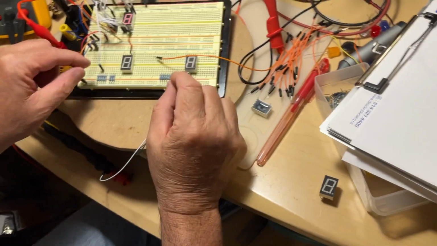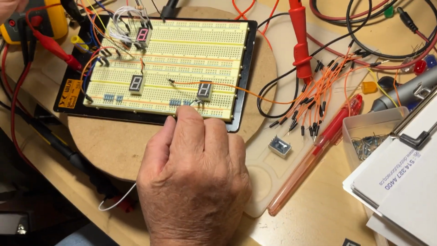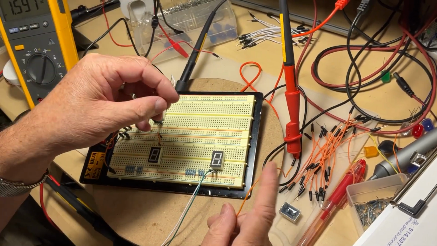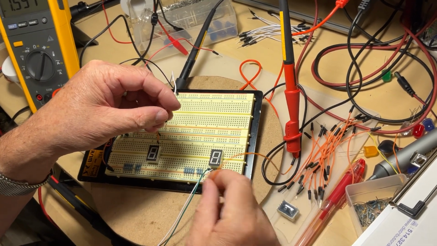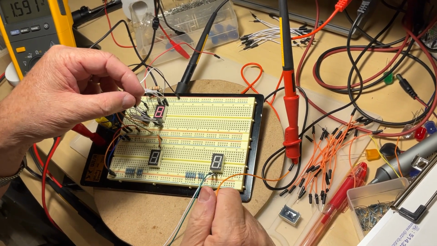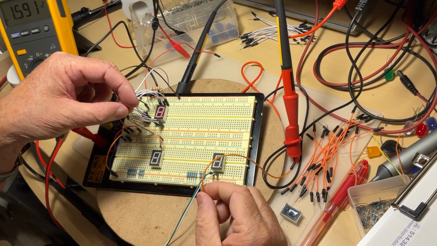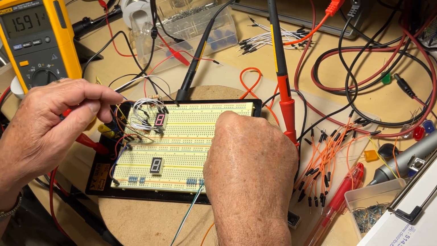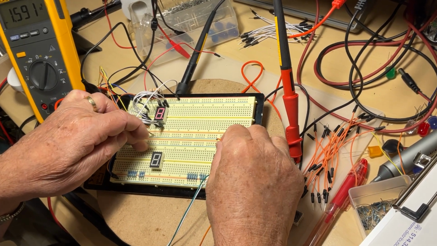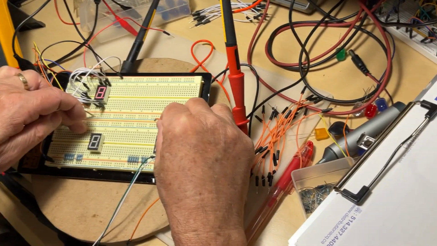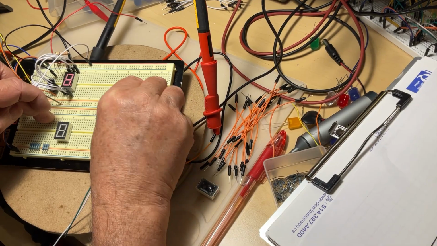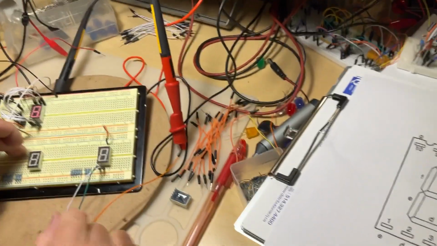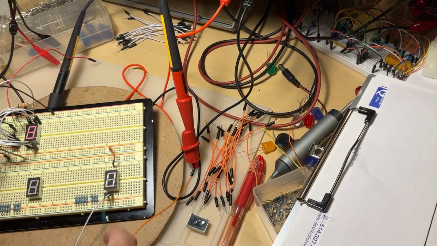I'm going to use the same power supply as before. Okay, so the same power supply as before. This time the common, which is right here, is a common cathode, so it's going to go to the blue line, which is the ground.